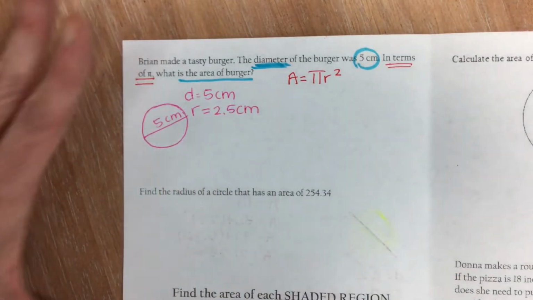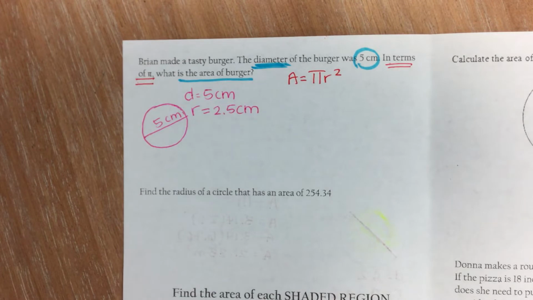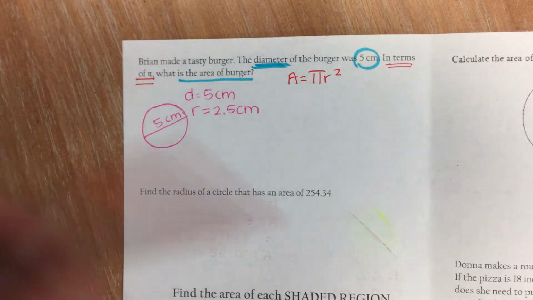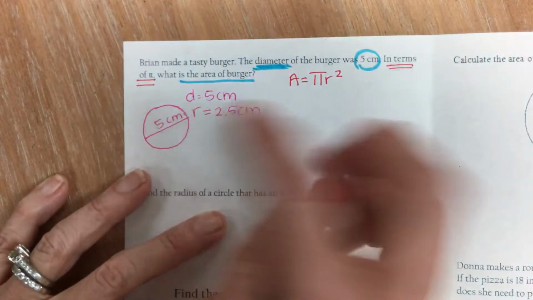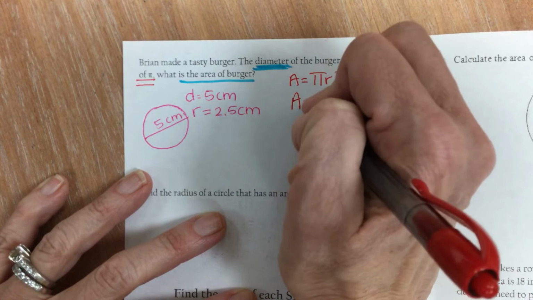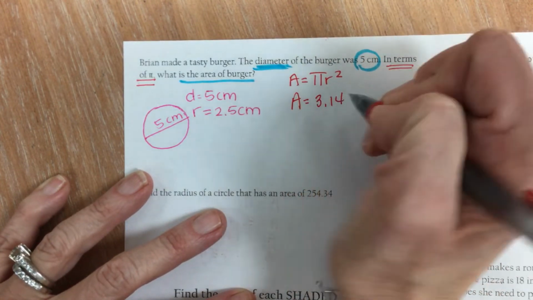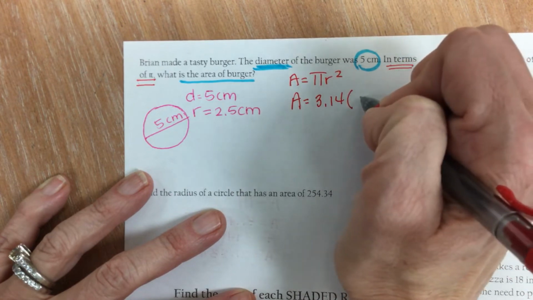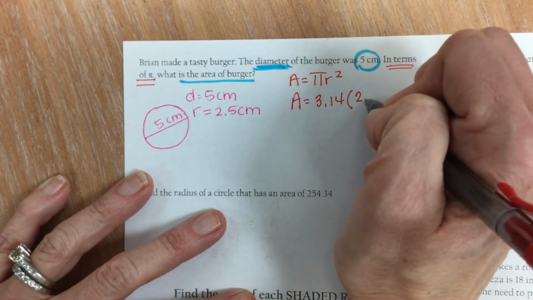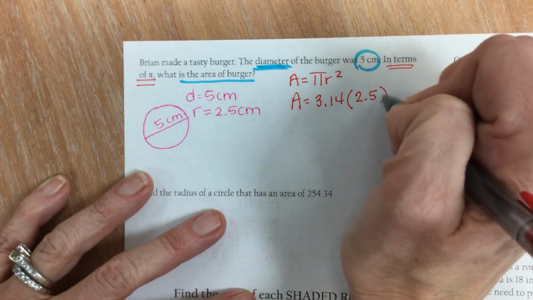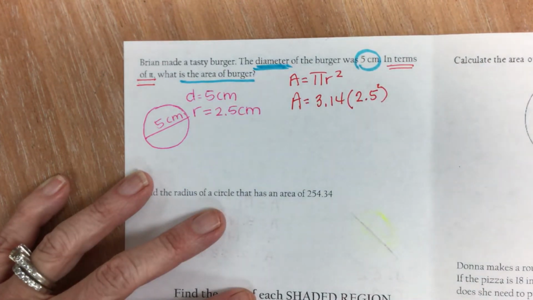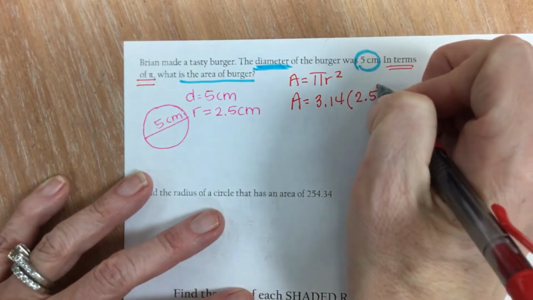I just like to go ahead and write everything down as I'm working through a problem. It just makes it easier for me. All right, so we're just going to take the information that we know from the circle I've drawn and plop it in over here. So I know pi is 3.14. And my radius is 2.5 squared.